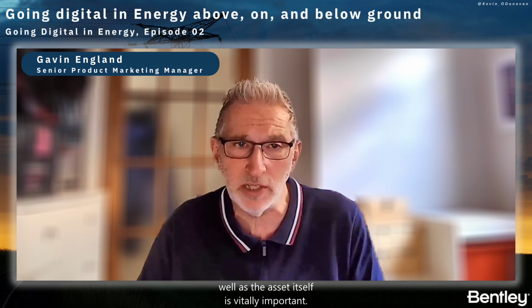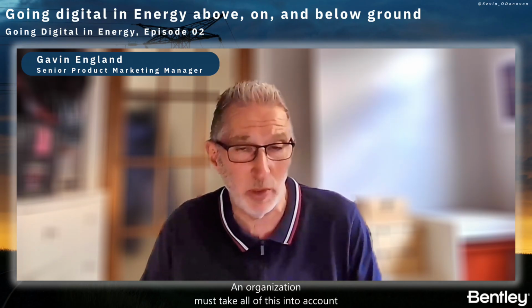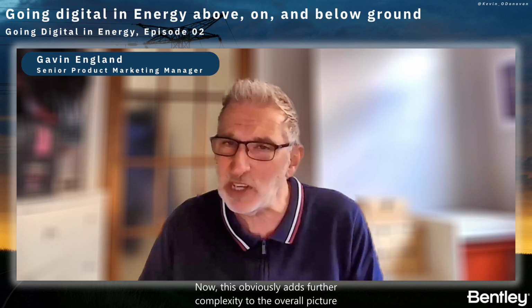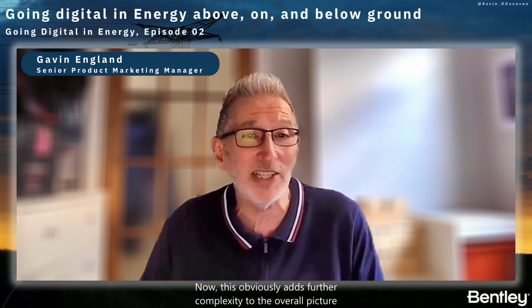So understanding this natural environment as well as the asset itself is vitally important. An organisation must take all of this into account when they consider not only the design, but also the construction and operations of the energy asset. Now, this obviously adds further complexity to the overall picture of the infrastructure, but it's an absolutely essential piece of this very intricate jigsaw puzzle.